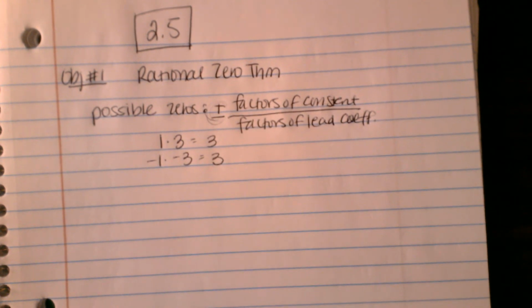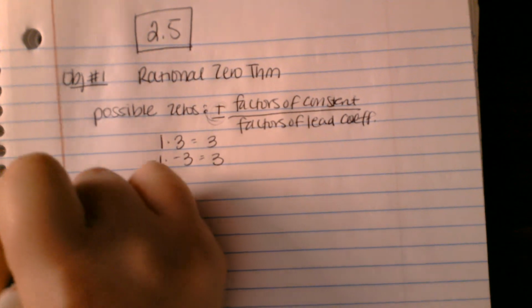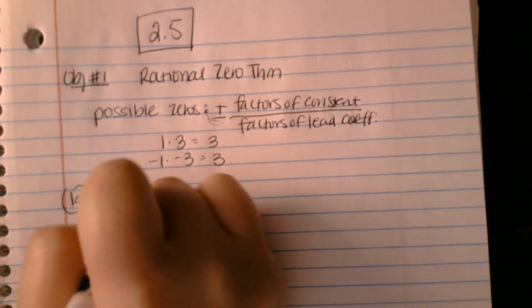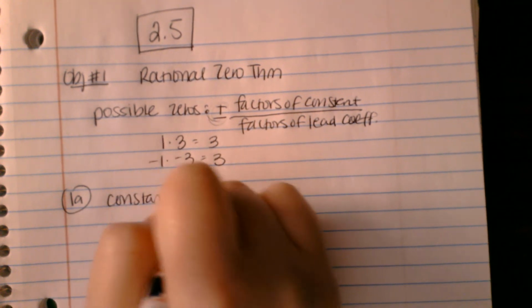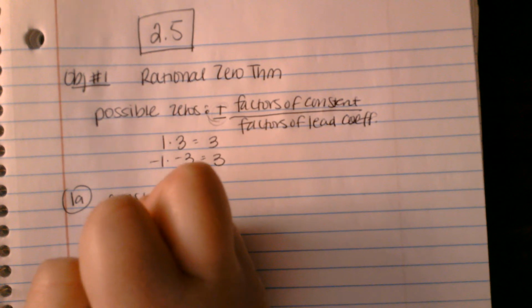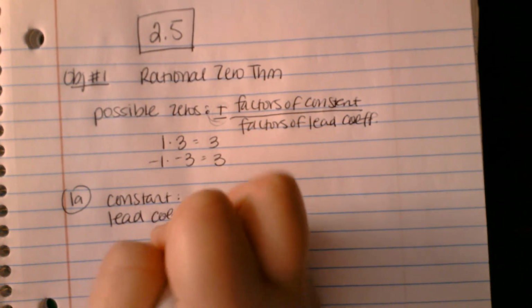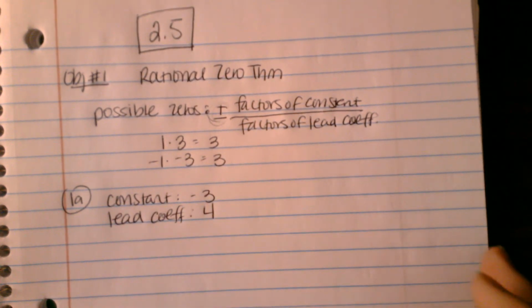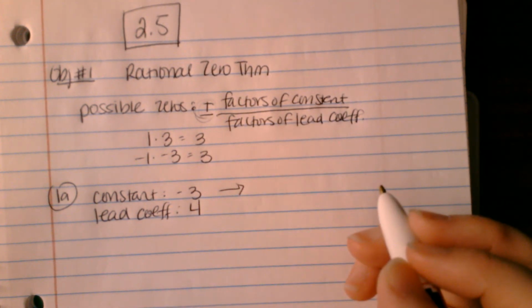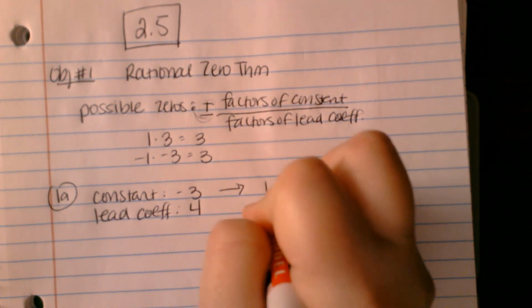If you look at the first example, in 1a, our constant in this case is negative 3, and our leading coefficient is a 4. So the factors of 3 or negative 3 are 1 and 3.